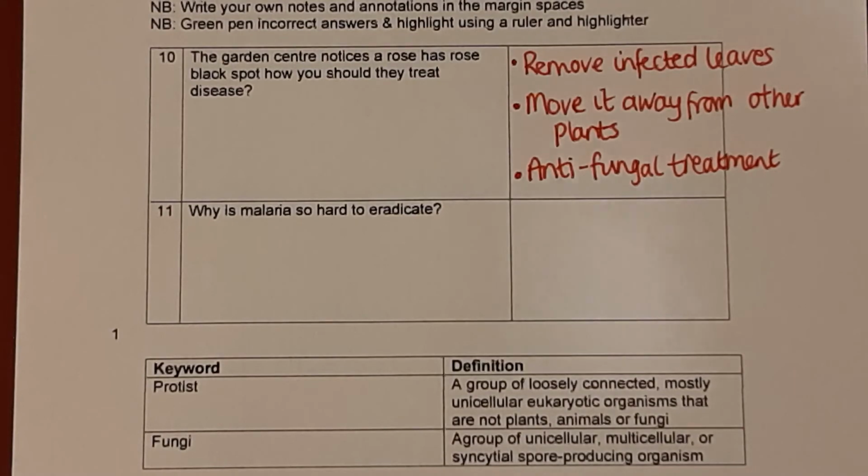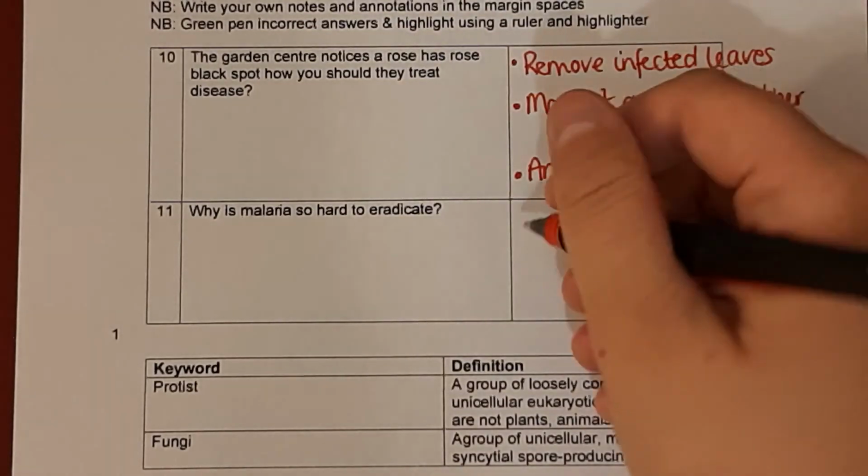Question 11. Why is malaria so hard to eradicate? So the reason is because there are just vast numbers of mosquitoes. It literally is not possible to control them because mosquitoes will breed and lay their eggs in a number of really hard to access places. So in swamps, it's very hard to get to that sort of area. So anywhere by an ocean or a river, there's just too many places that they can breed and have their eggs and everything, and so it's just not possible to control and completely eliminate mosquitoes.